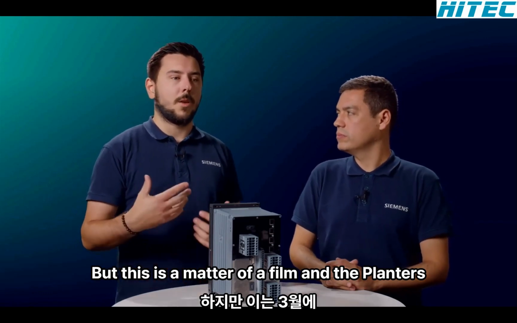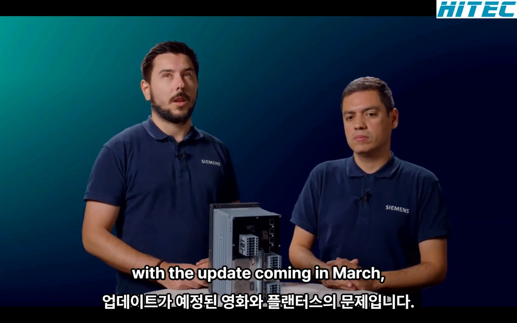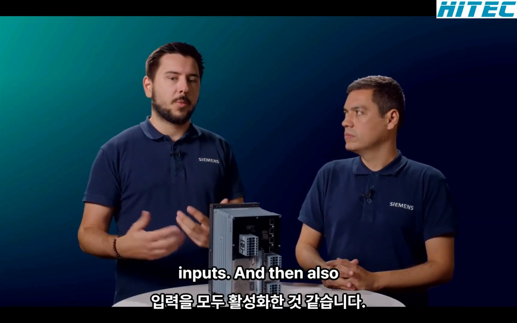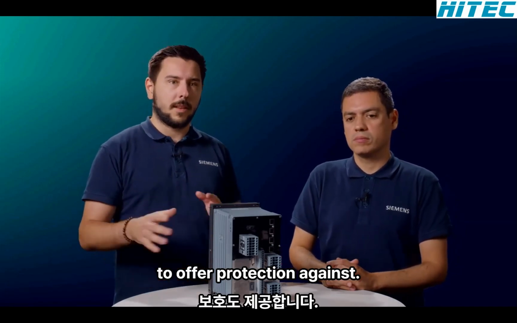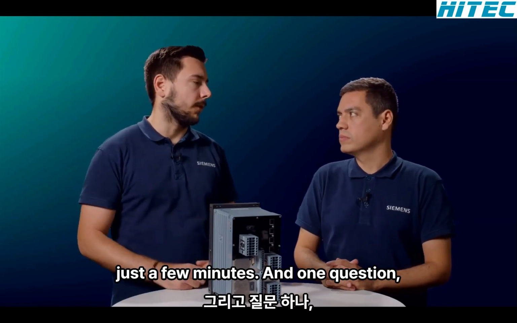But this is a matter of a firmware update, and the plan is, with the update coming in March, I guess it was, to enable all these analog inputs, and then also, of course, to offer arc flash protection. But again, this is not a hardware problem, just a firmware problem that will be solved.